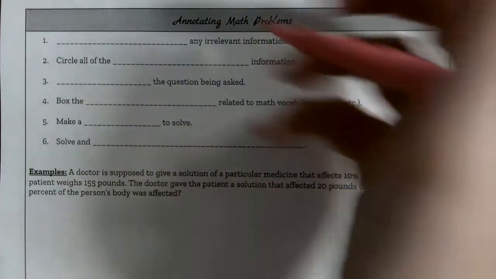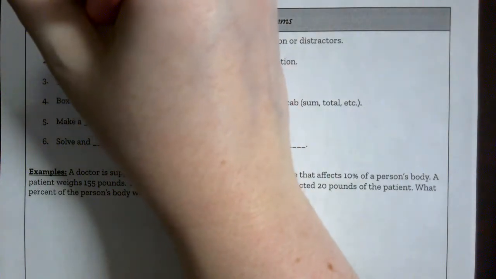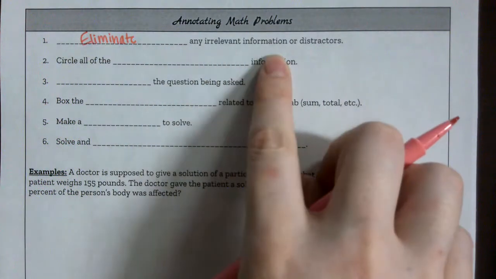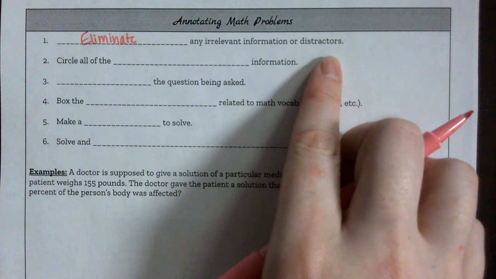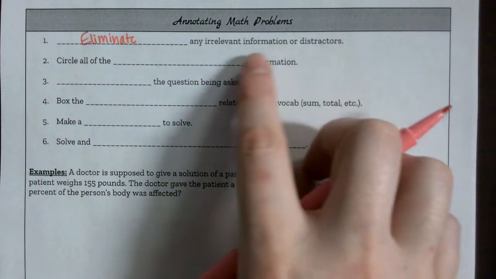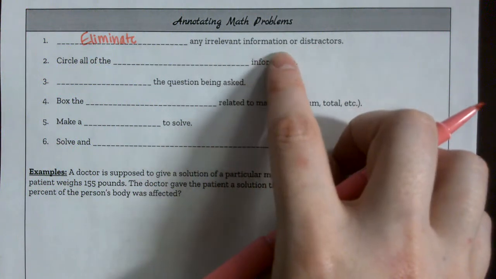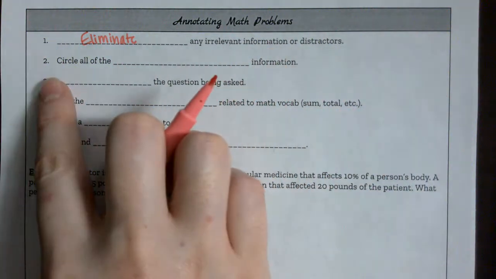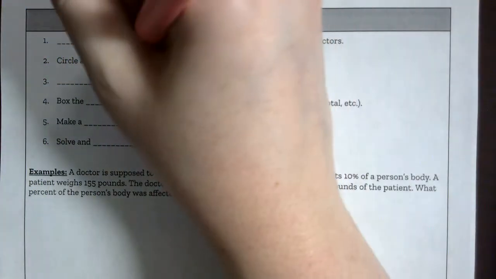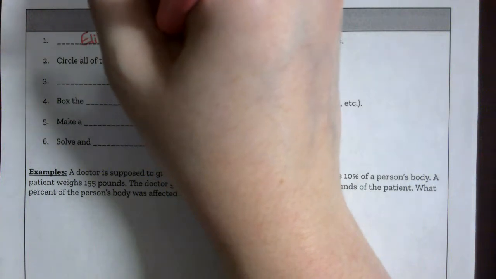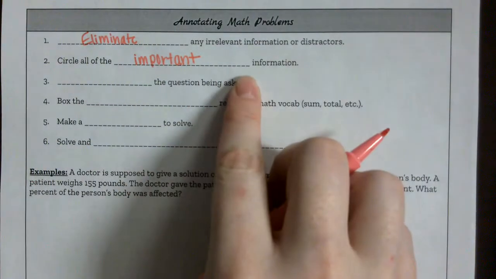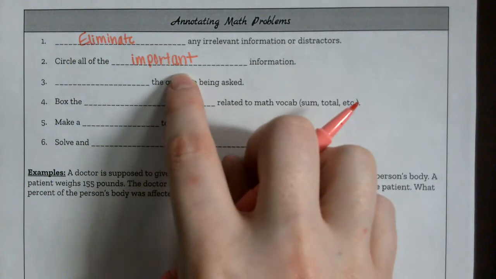So first one is to eliminate or cross out any irrelevant information or distractors. So especially numbers, if there are numbers in there that are not important, you want to cross those out so you don't get distracted by them. 2, circle all of the important information. So circle everything that you think is important, especially any of the numbers that you're going to use.